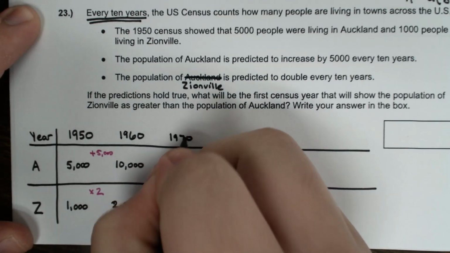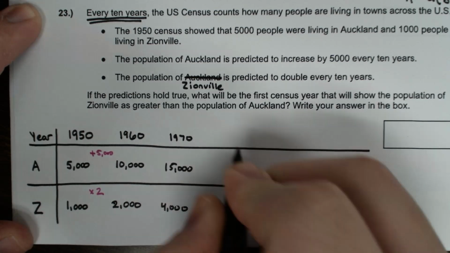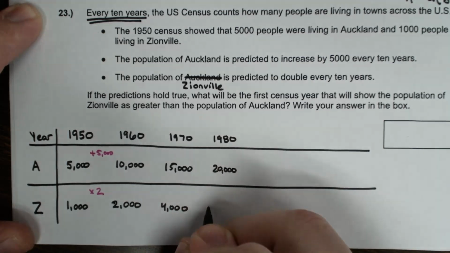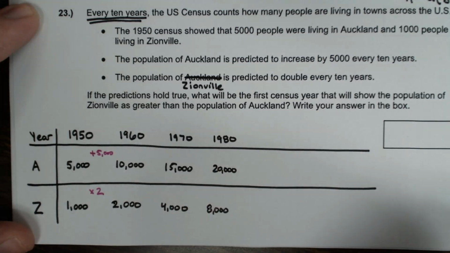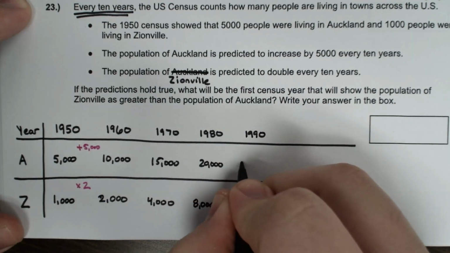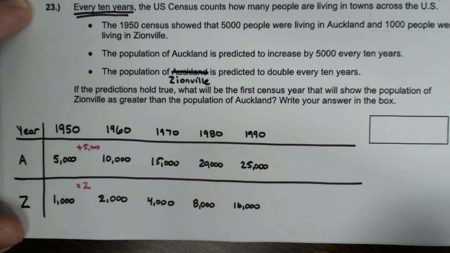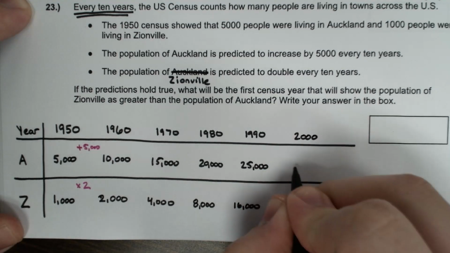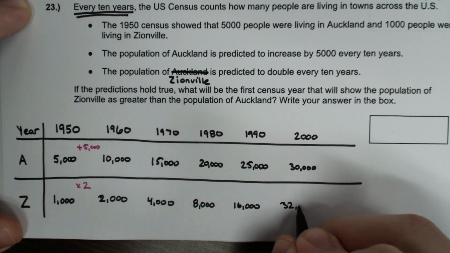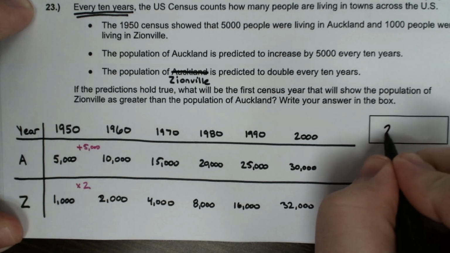So 1970, we've got 15,000 people in Auckland and 4,000 people in Zionville. 1980, we've got 20,000 people in Auckland and 8,000 people in Zionville. In 1990, there would be 25,000 people in Auckland and 16,000 people in Zionville. We're getting closer. And in the year 2000, we would have 30,000 people in Auckland and double 16,000 is 32,000 in Zionville. So the census year where Zionville takes over is the year 2000.